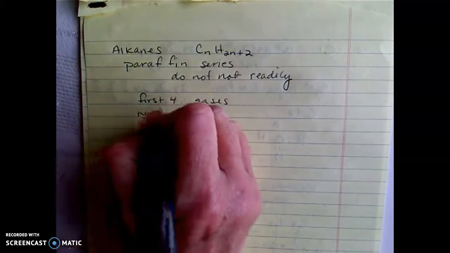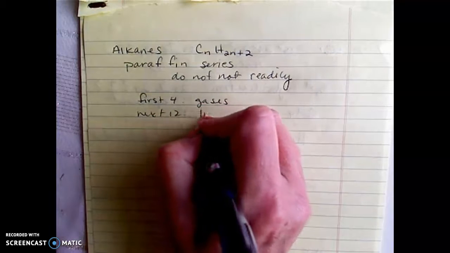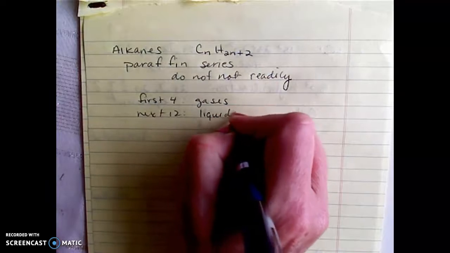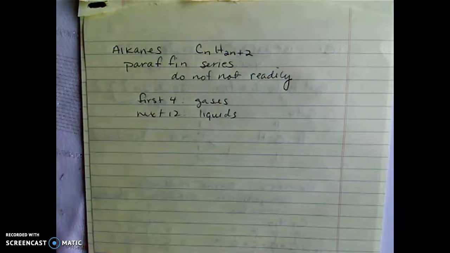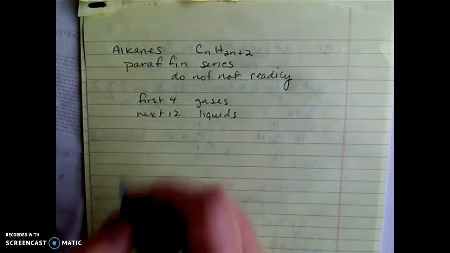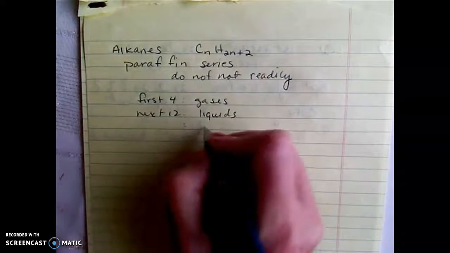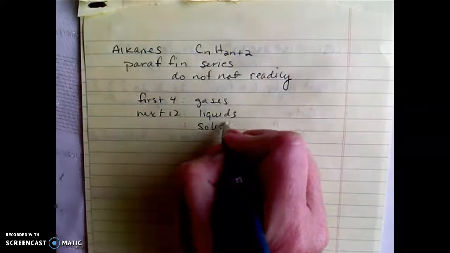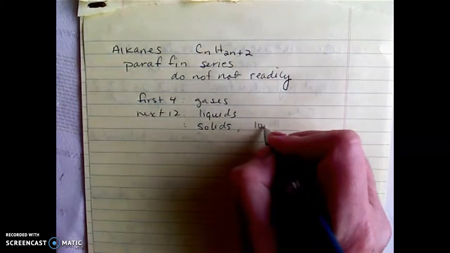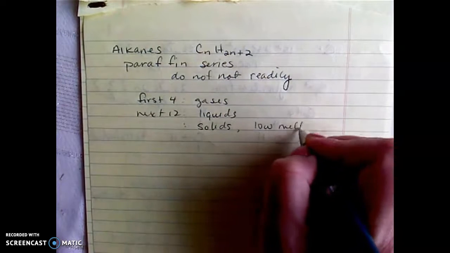Okay, they're small, they have weak intermolecular forces, and that's why they become gases. Your next 12 tend to be liquids, so as they start getting larger, their attractive forces become a little stronger. And then, of course, the higher you go after this, they tend to be solids. But keep in mind, these solids will have low melting points.